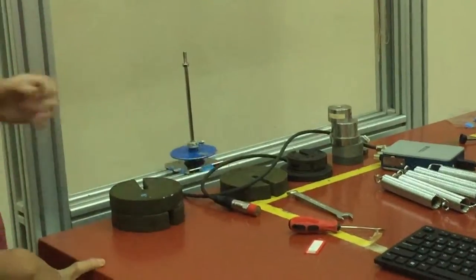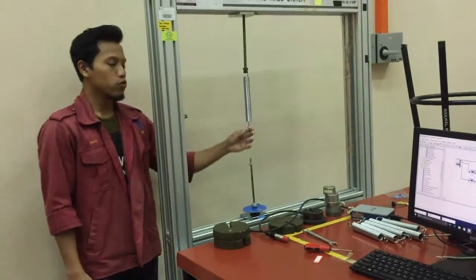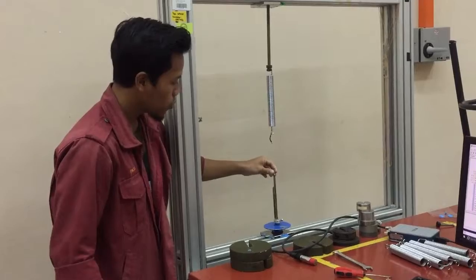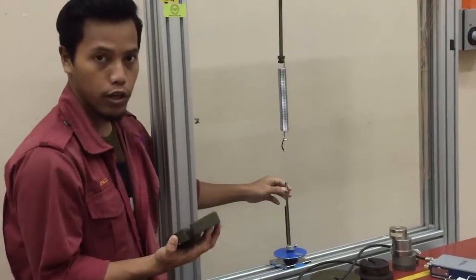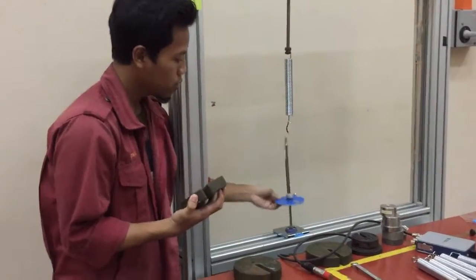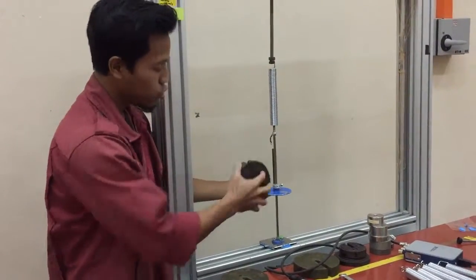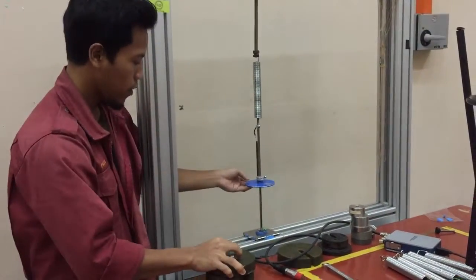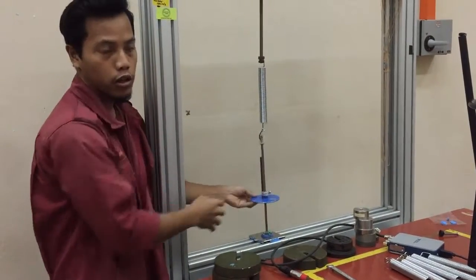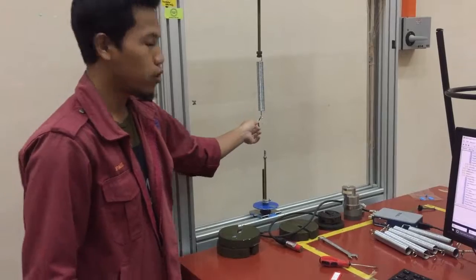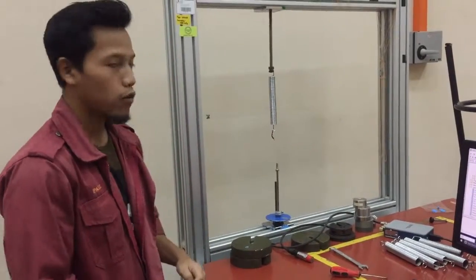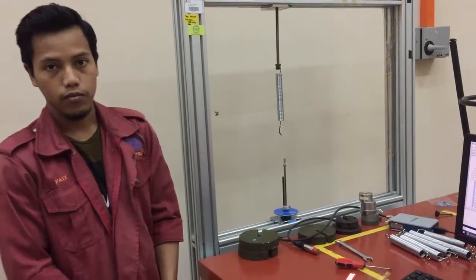To set up this experiment, we will need to screw the spring to the rod here, and then we will apply weight to the plate. To apply the weight, we'll need to apply force so that we can manipulate or control the vibration of the spring. That's all.